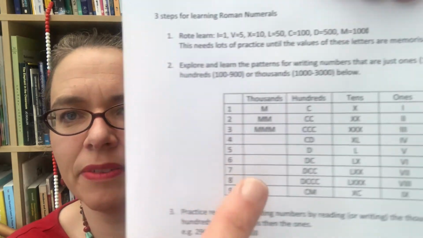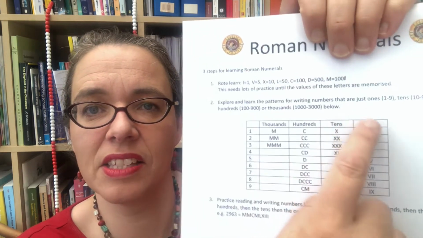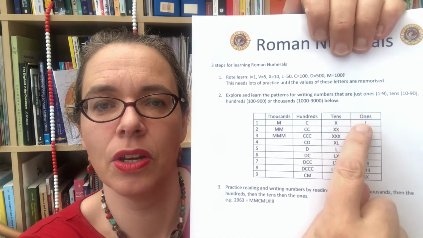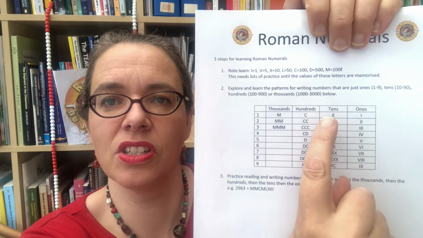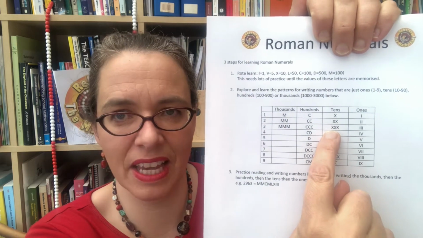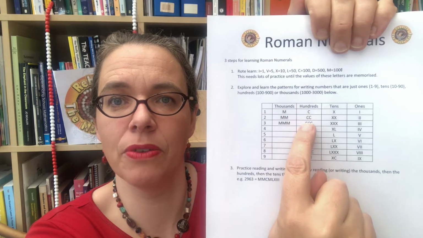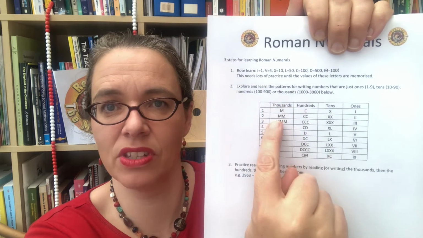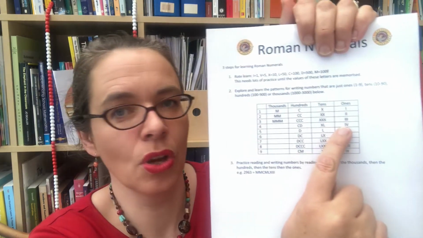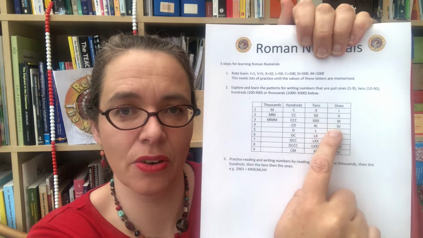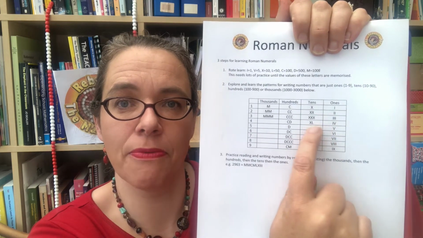Step 2 is to examine and learn about this table here. We want children to come to understand that as we build up numbers within 10, we repeat the value for 1, just as we repeat the value for 10 when we're building up our tens, and we repeat the value for 100 in building up our hundreds and 1000. We never have more than 3 of a letter in a number, so when we get to 4, we have to use 1 before the 5th, which has its own letter. So in ones that becomes IV, in tens it's XL, and in hundreds it's CD.